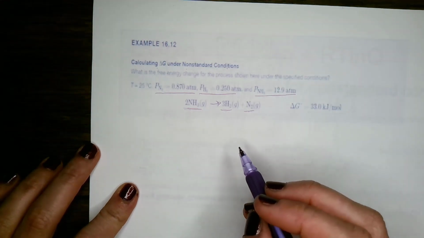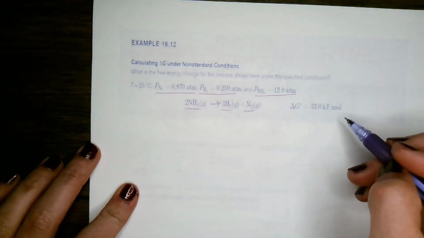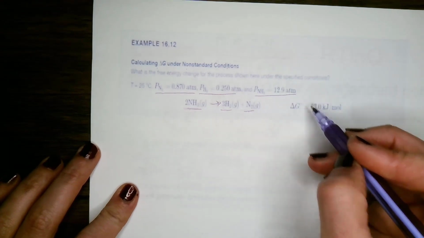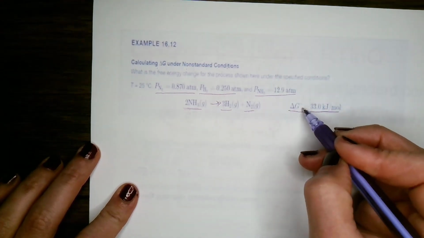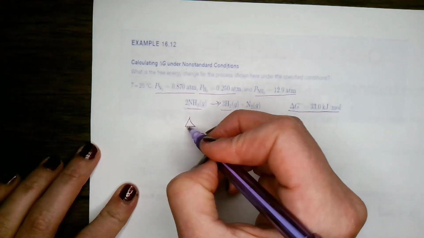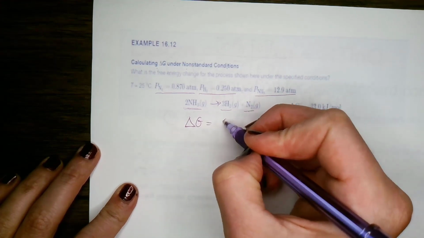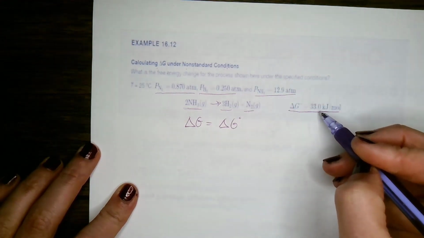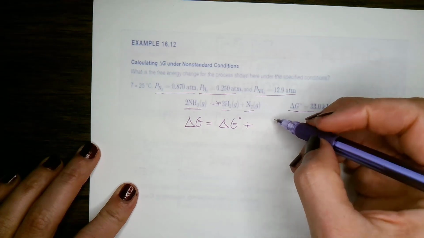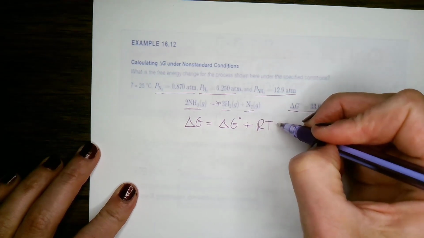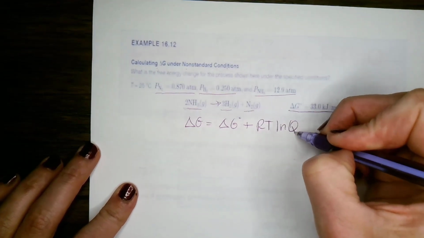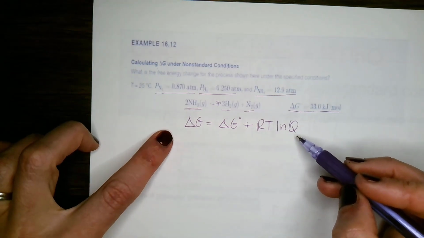Okay, so first thing we're going to do, and remember this is at non-standard conditions, we are given delta G at standard. So we're going to use that equation, delta G is equal to delta G naught plus RT natural log of Q. So let's set up that reaction quotient.